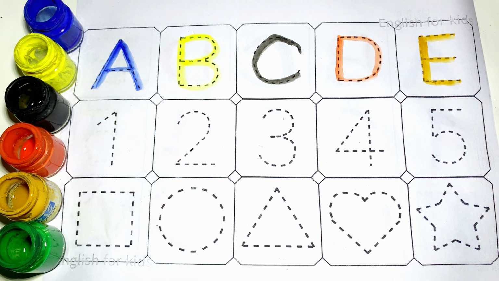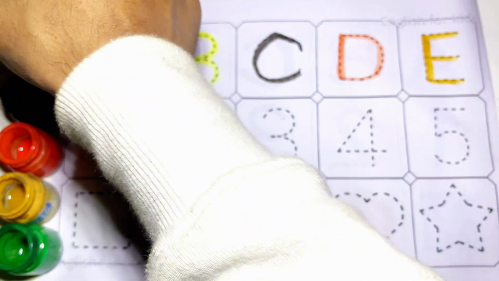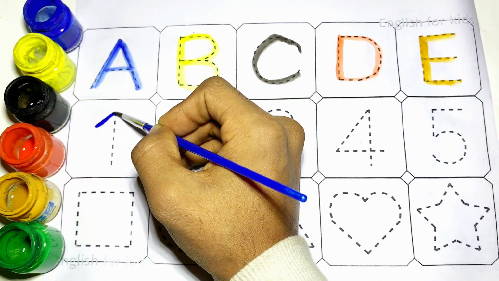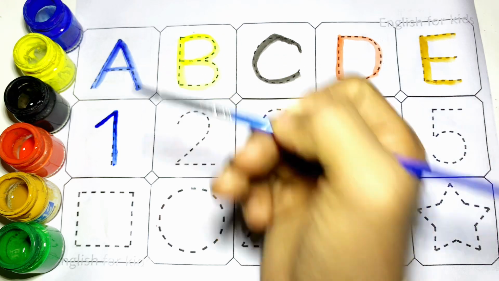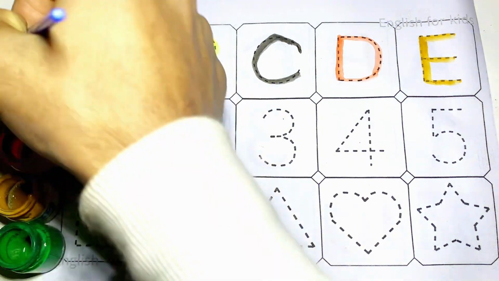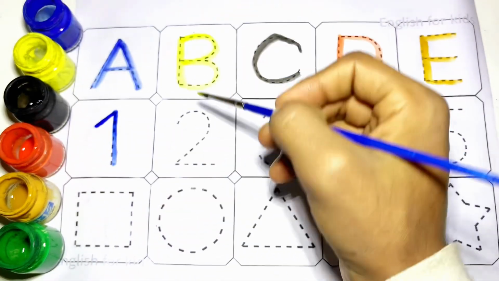Kids, now we draw numbers. First we draw 1. The number 1. And use blue color. O-N-E, 1. Kids, now we draw 2. The number 2. And use yellow color.